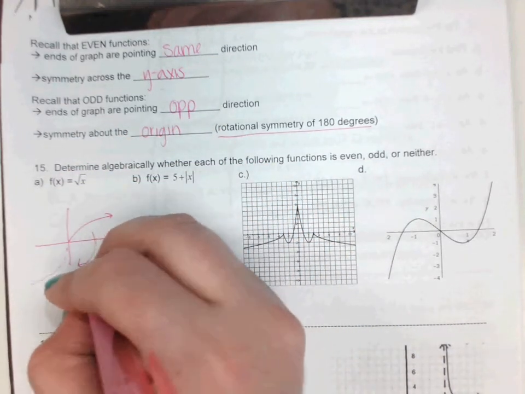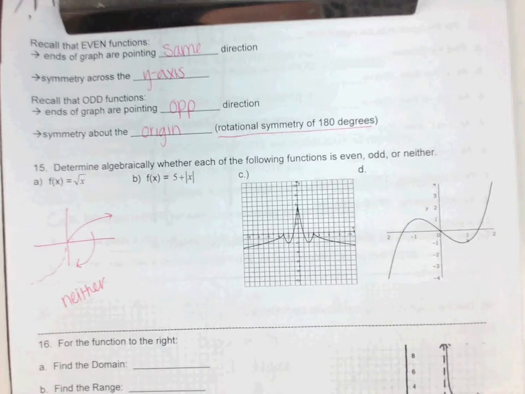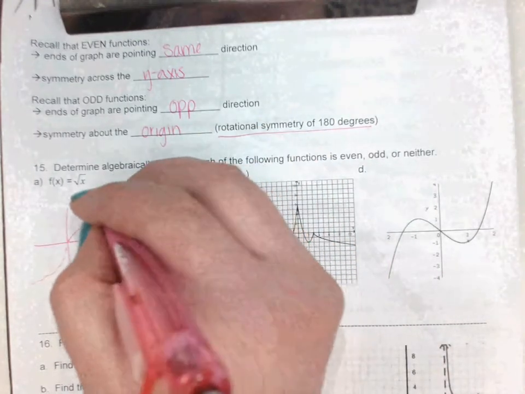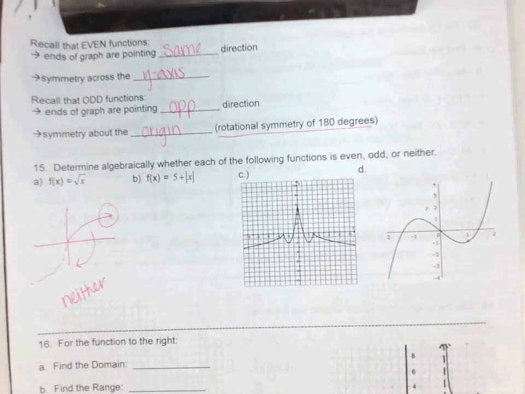Now, the other thing I said you can look at are the ends of the graph. How can my ends be going the same way when I only have one end? Right? That's another hint that it's a neither.